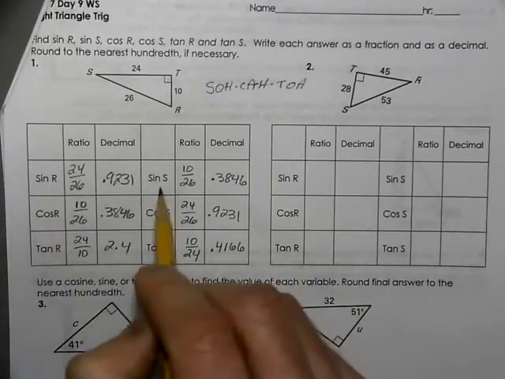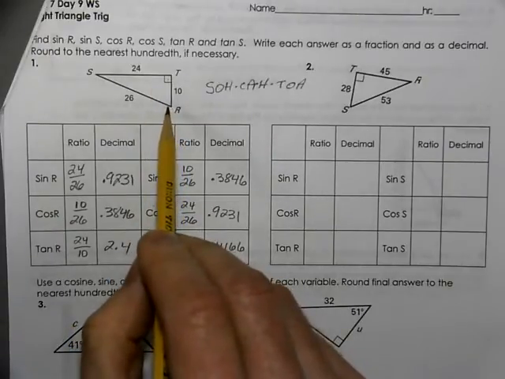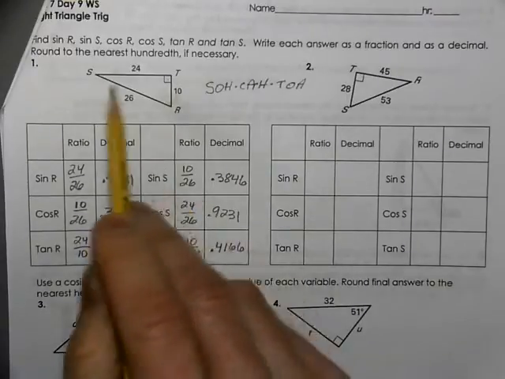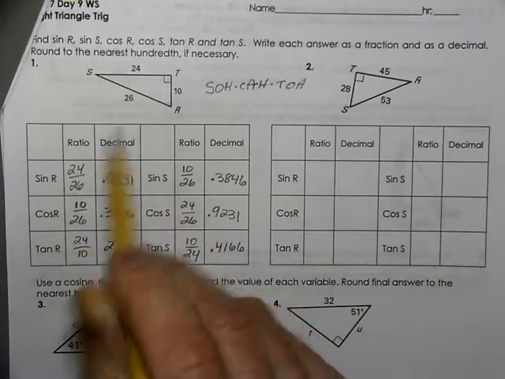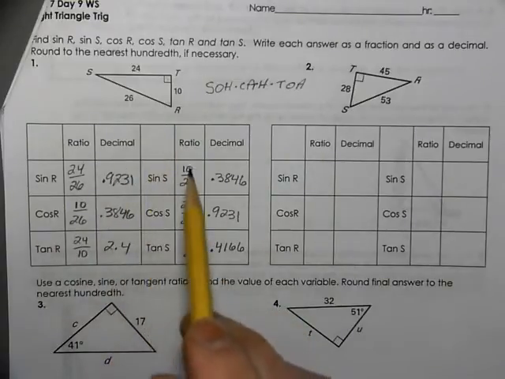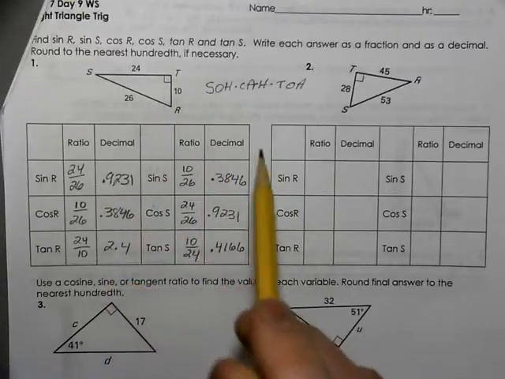Notice that sine and cosine will always be less than 1 because the denominator is always the hypotenuse. The hypotenuse is the biggest side. So sine and cosine will always be a fraction that's less than 1.